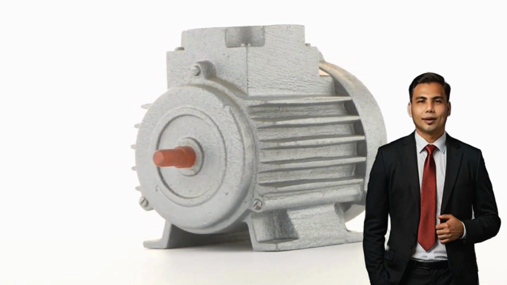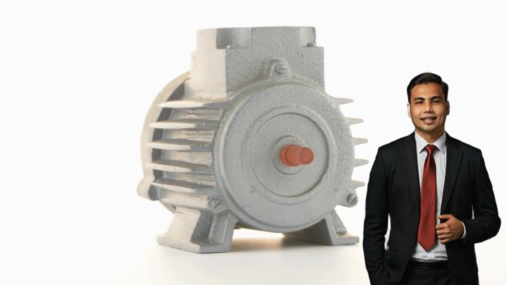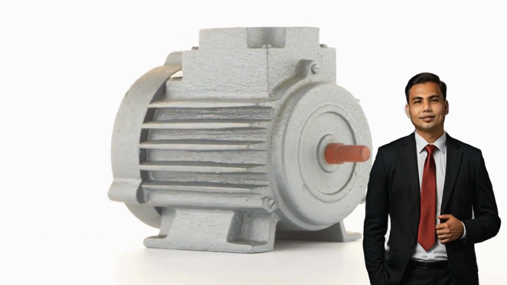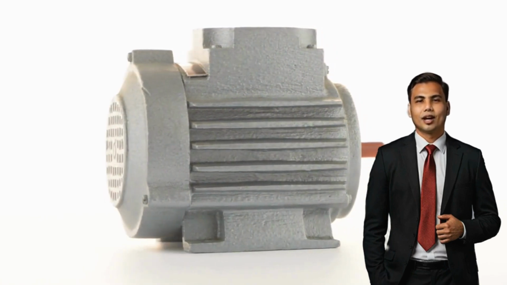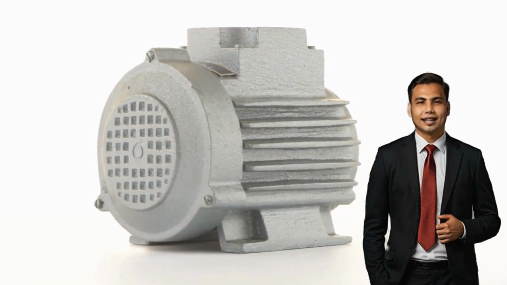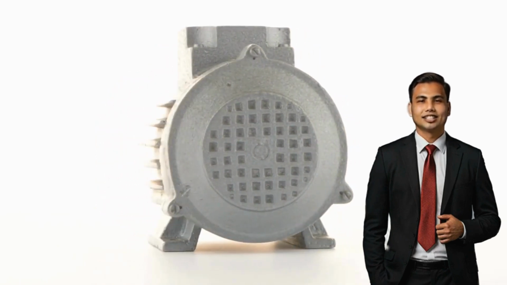The motor operates on three-phase AC power, making it highly efficient and capable of delivering significant torque at low speeds. To provide a more detailed overview, let's explore the motor's design, operating principles, advantages, and applications in depth.